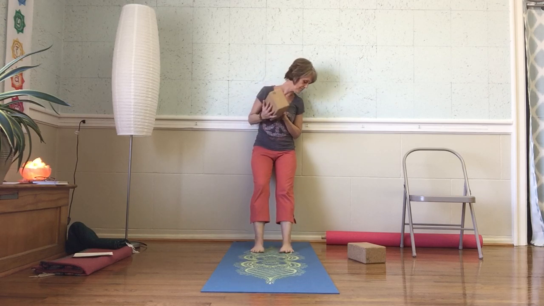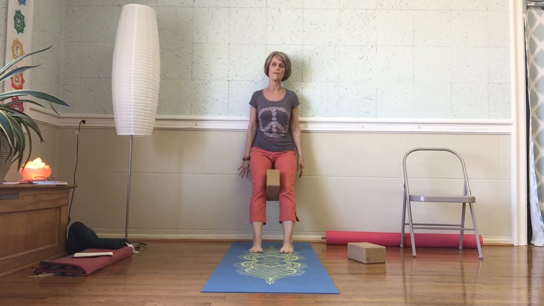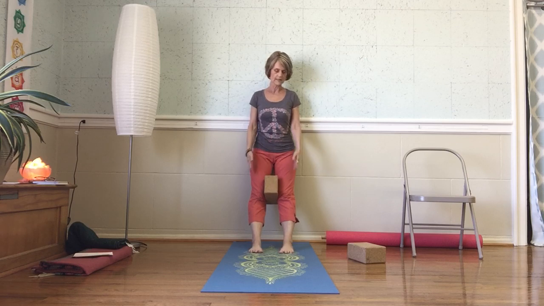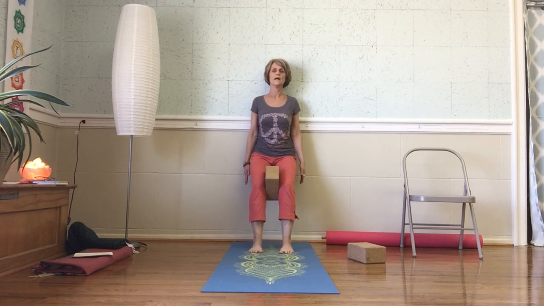So I have my feet about a foot away from the wall, and I want to place the block between the knee joint itself, okay? Now my feet are aligned like the outer edges of my mat. With the exhale, I want to bend the knees and sink the hips a little bit. Now, press the feet down, hug inner thighs and inner knees to blocks.